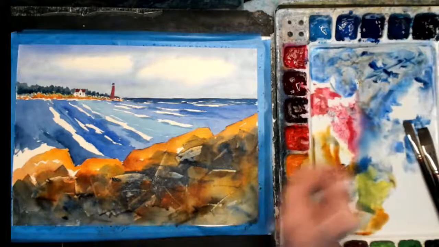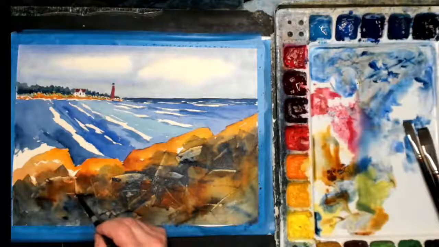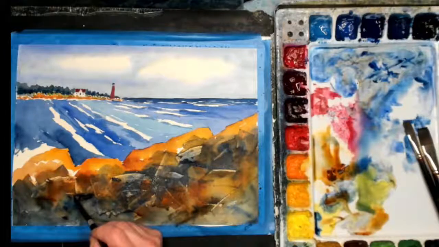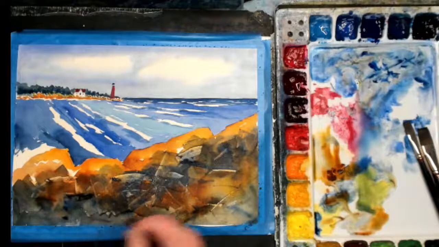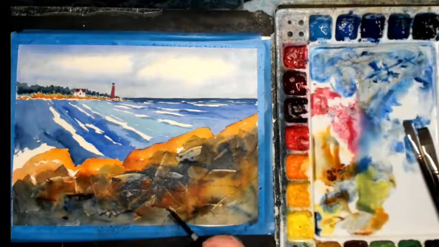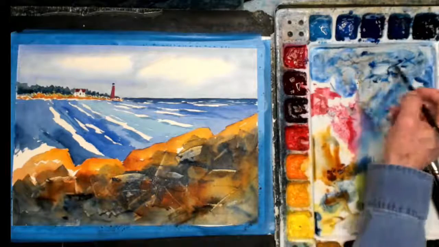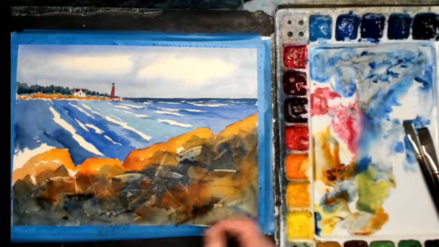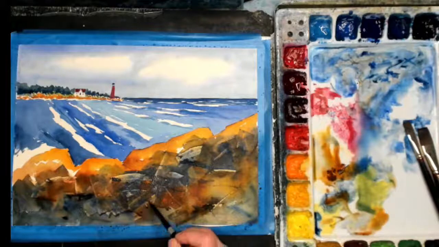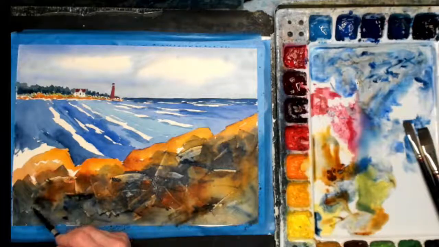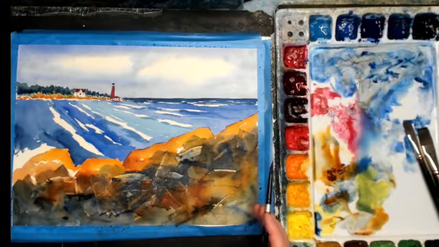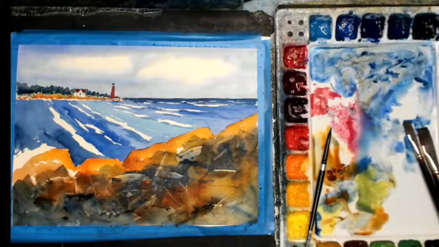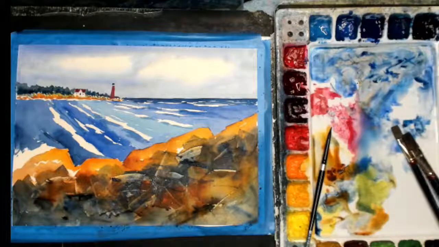Don't want to overdo this, but this just gives a little more variety to the edges, and also maybe defines some of the rock shapes. So this is just adding a few touches. Okay.